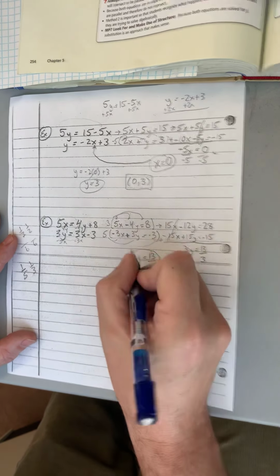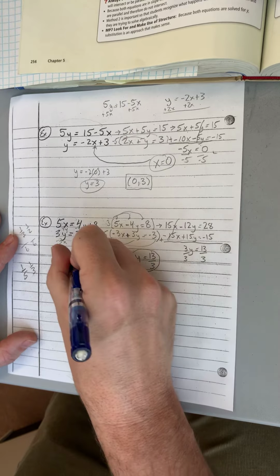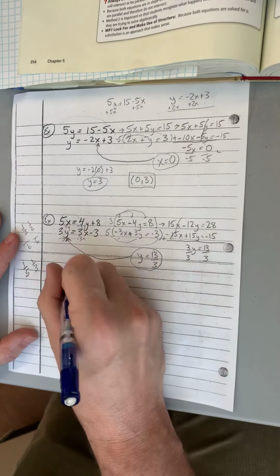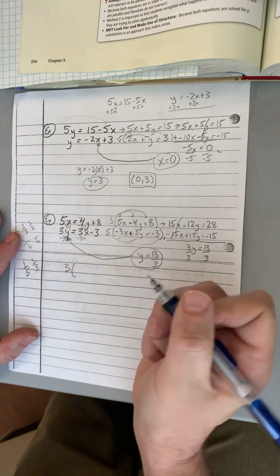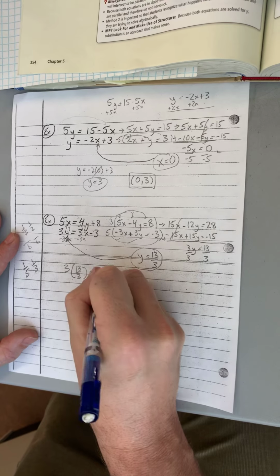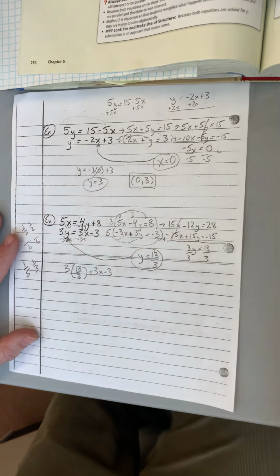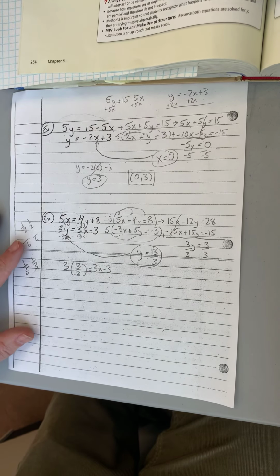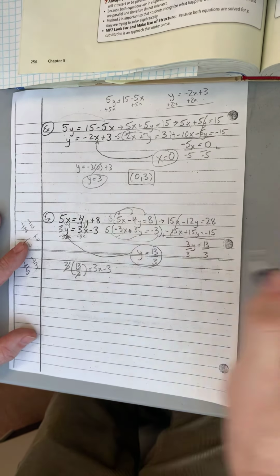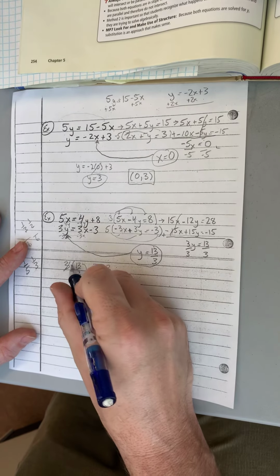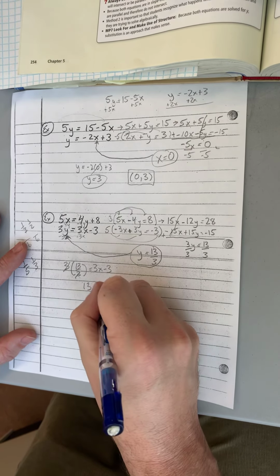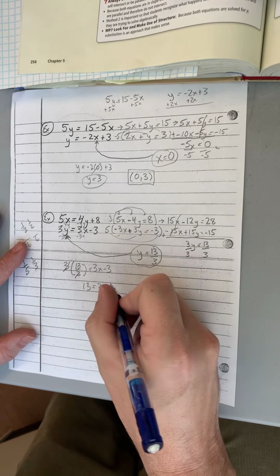I will take that y and plug it in right there to the original. 3 times y, but y is now 13/3, is equal to 3x minus 3. These 3s divide into each other, or it's 39/3. 13 is equal to 3x minus 3.